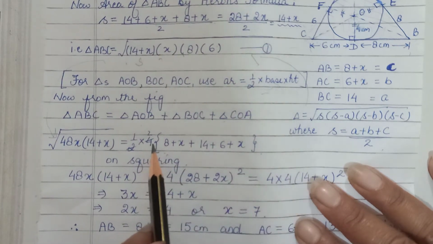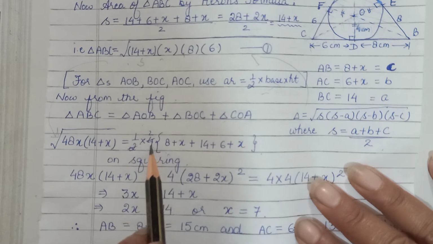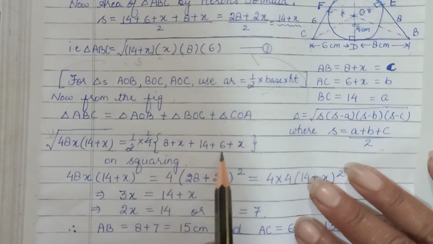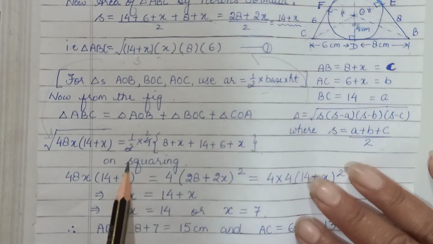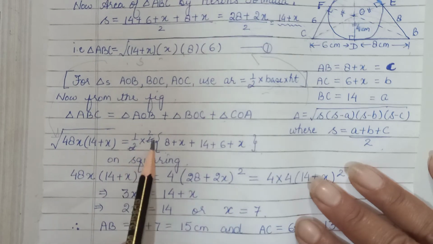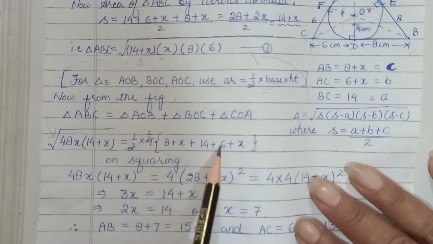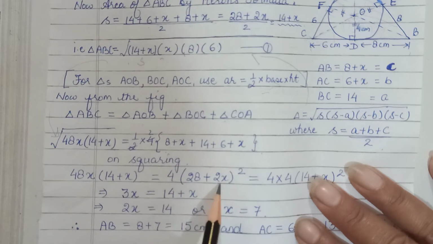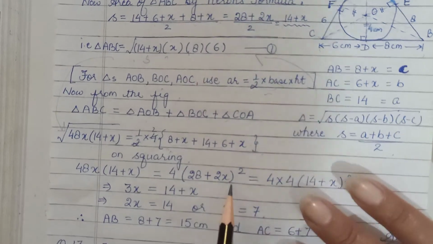What I've done is, half and height was common for three of them, so I've taken it common straight away. Half into height for, and then bases I have added: base of first, second and third triangle. Okay, now this would cancel out, 4 would cancel out 2 times, and then here 6 plus 8 would once again become 14, 14 plus 14 is 28, x plus x is 2x. So this bracket simplified is 28 plus 2x.